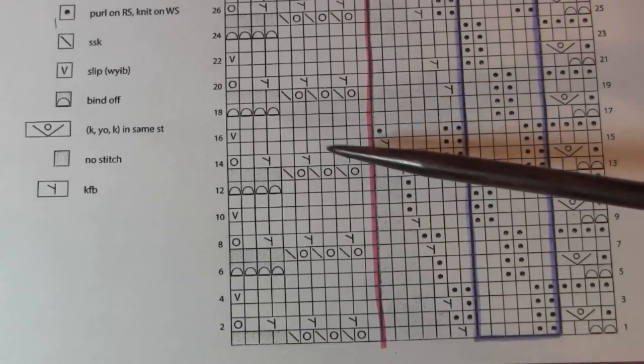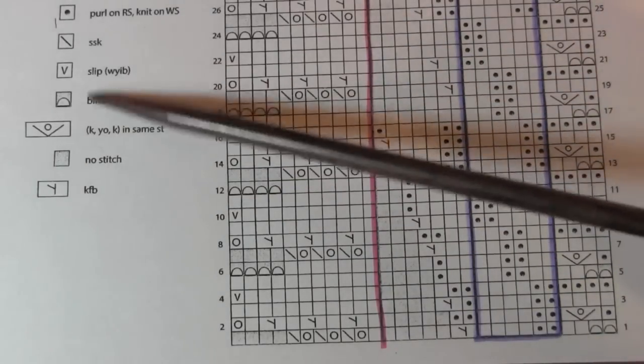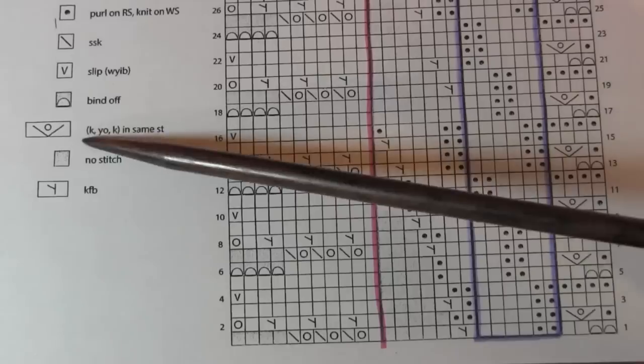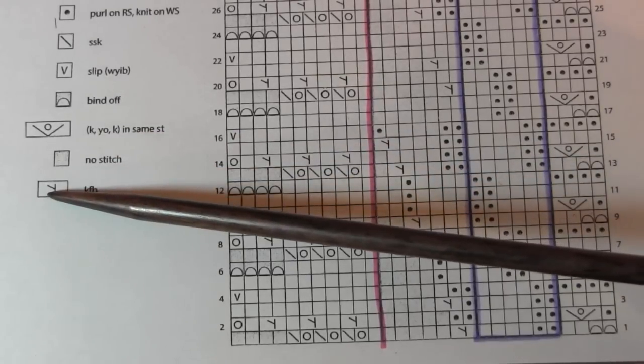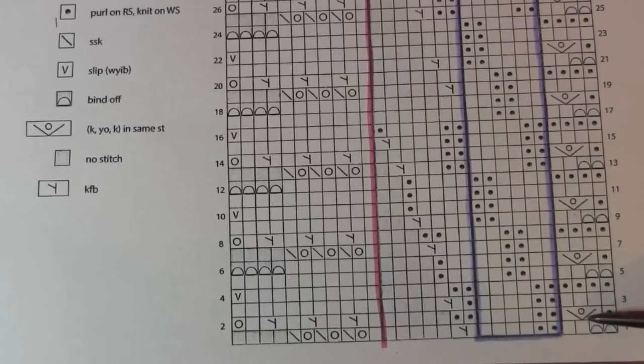Count your stitches. Make sure you're on board and that everything's adding up. And you really should not have any problems as long as you know what these mean. And if you get a new pattern, make sure you understand what these stitches mean. And then you can go on and start your pattern and you'll have no problems.